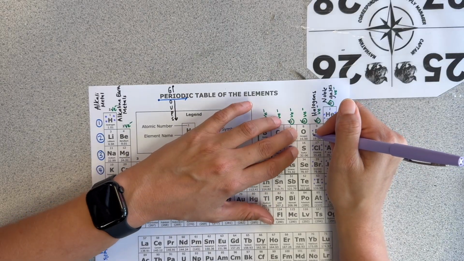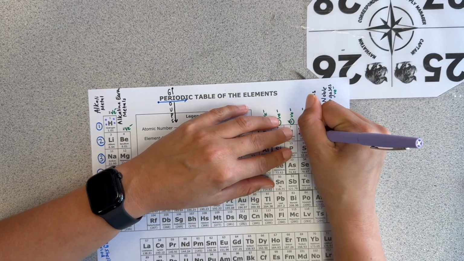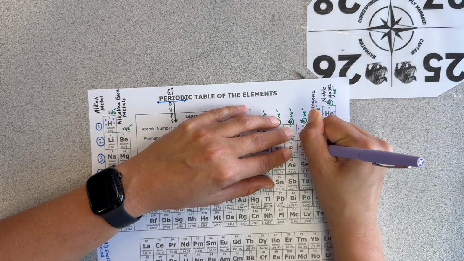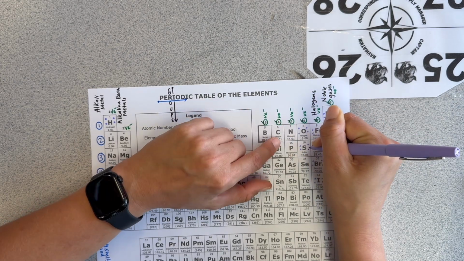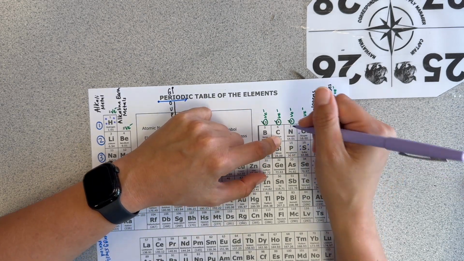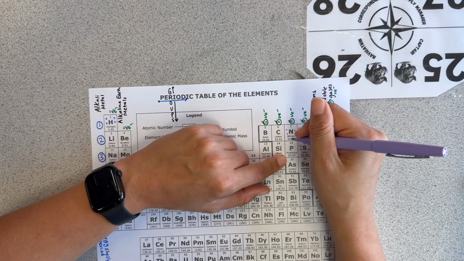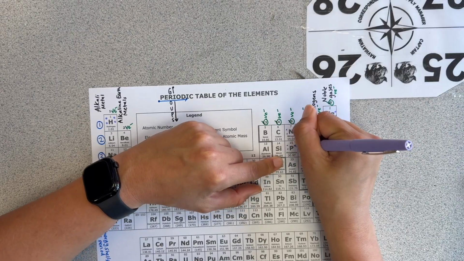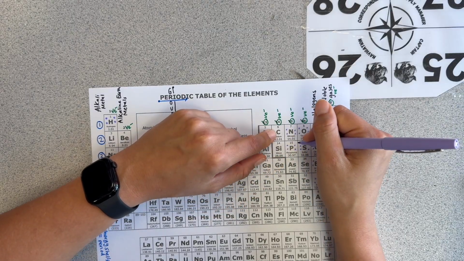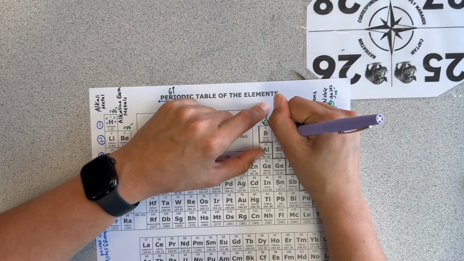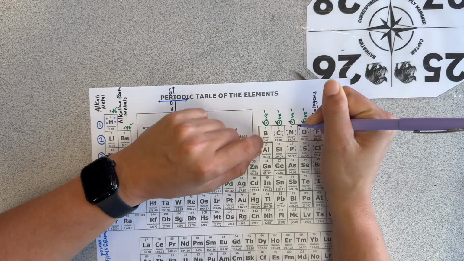Oxygen and sulfur here for the oxygen family as our non-metals. For the nitrogen family, nitrogen is a non-metal as well as phosphorus. In here, it is just going to be old carbon hanging out in the carbon family.